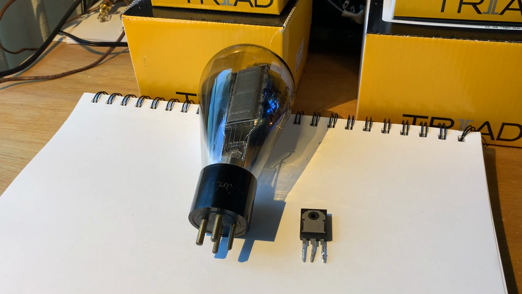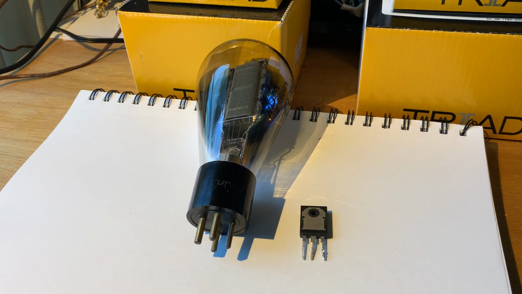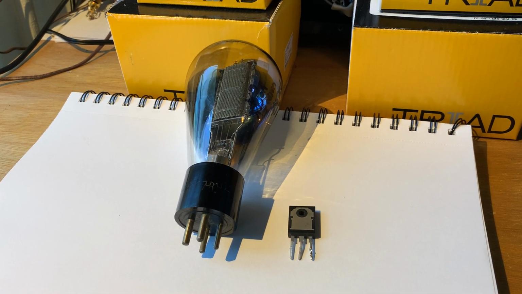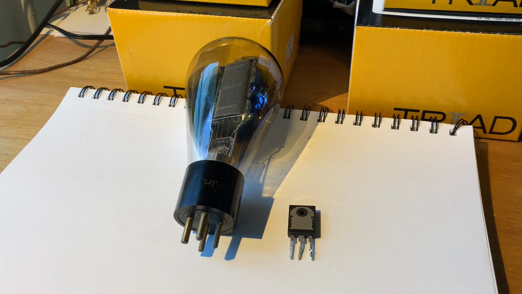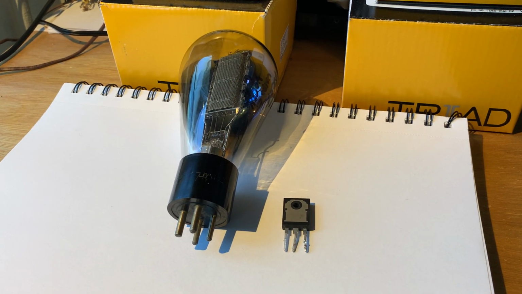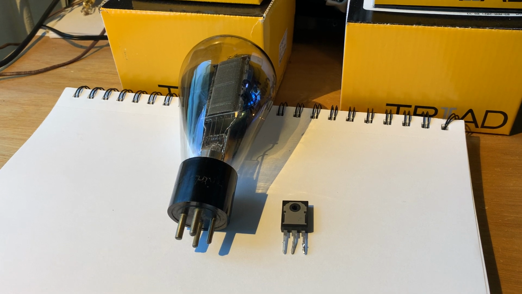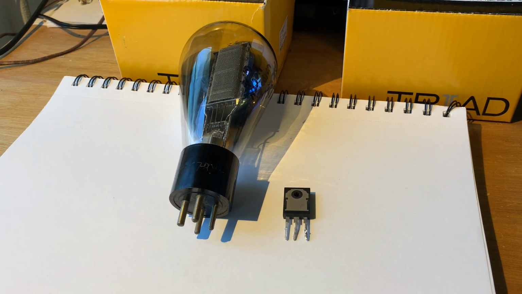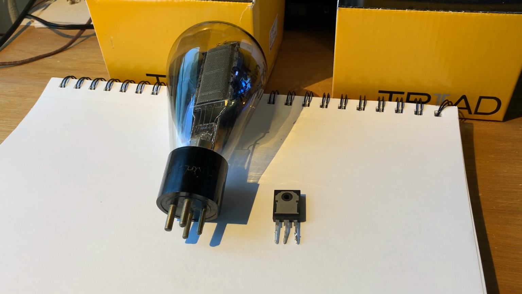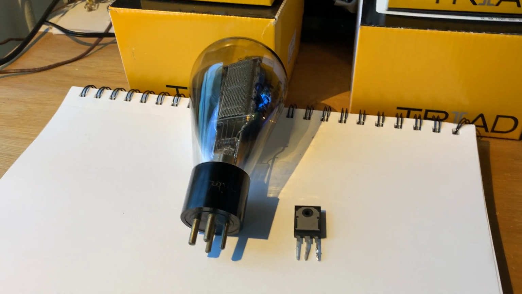Let's look at vacuum tubes and transistors. To understand the difference between them, let's look at what they do. Actually, they do the same thing. They amplify signal, and they do it using a very similar thing.